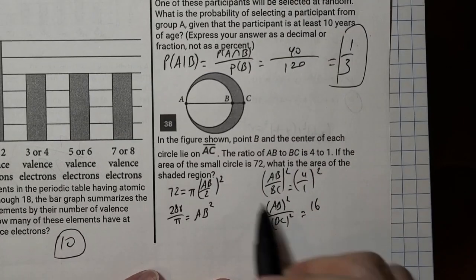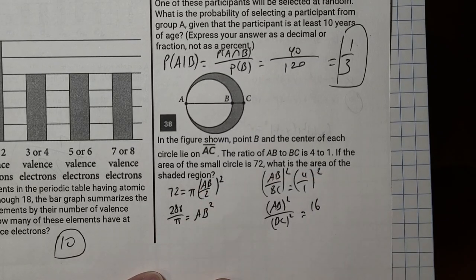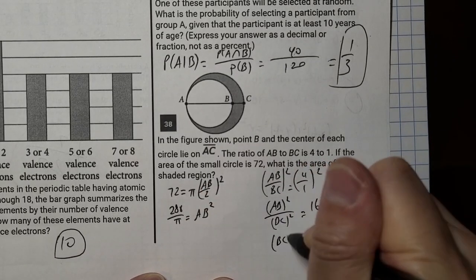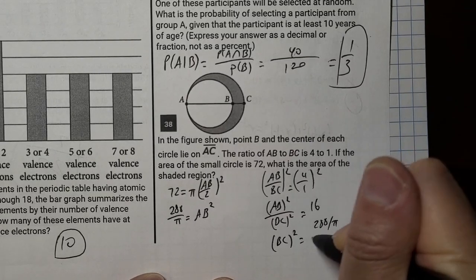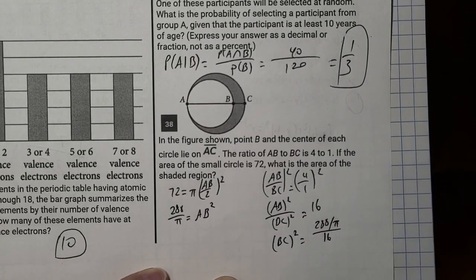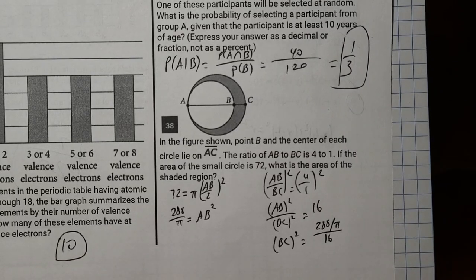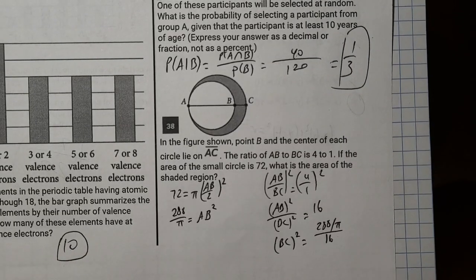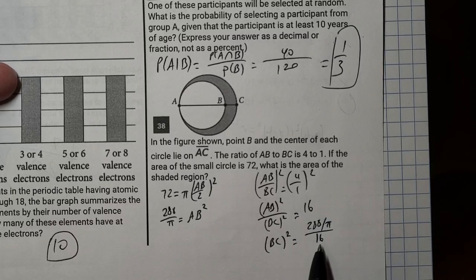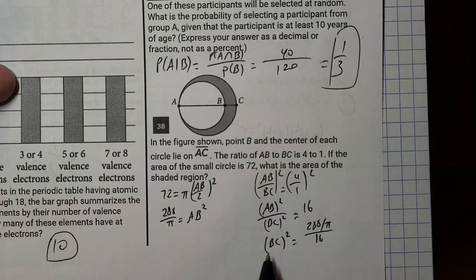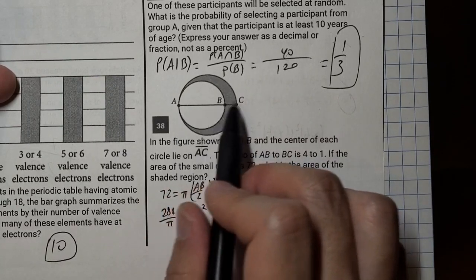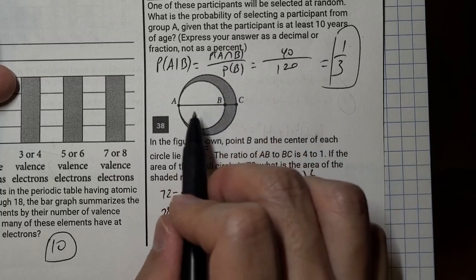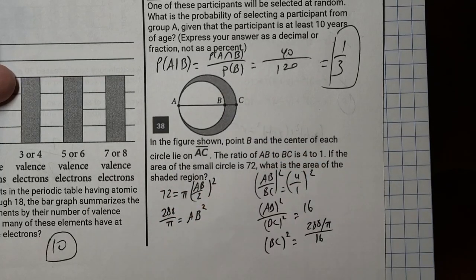So we can find what BC is. It's 288 over pi over 16, right? So BC would be the square root of this. Now that we have BC, we know the radius of the outer circle, the big one. It's AB plus BC.